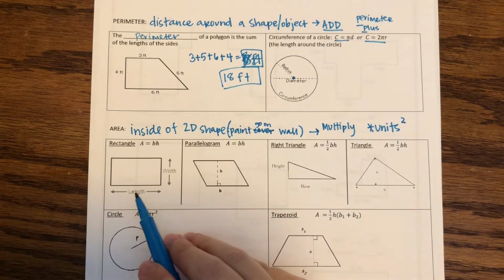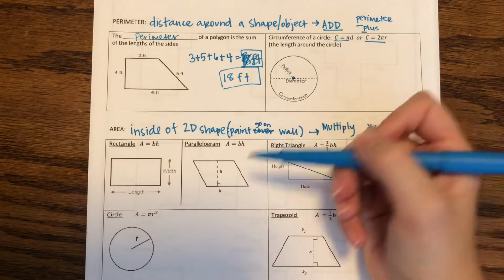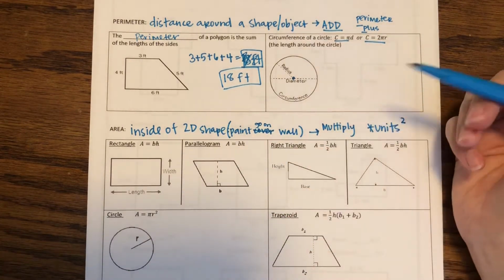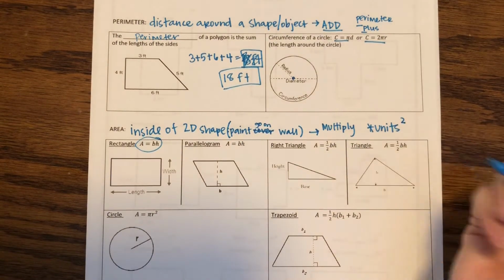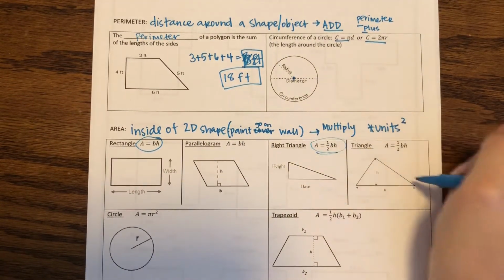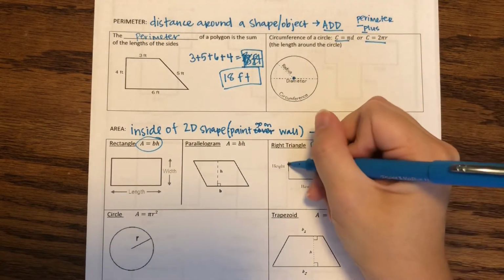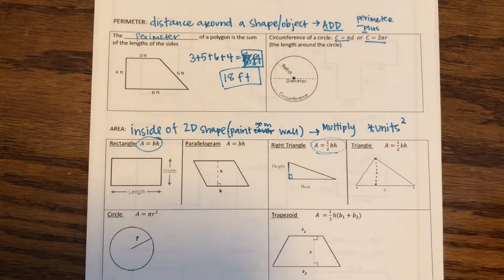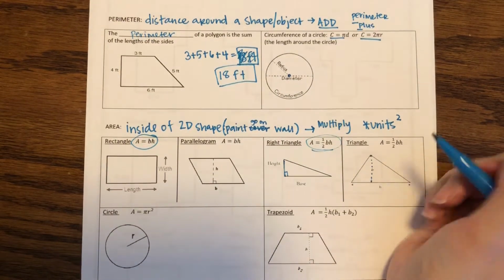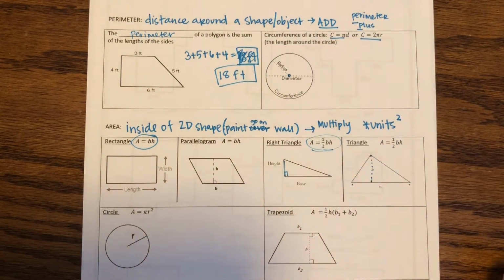So for a rectangle, we have base times height. Parallelogram, we have base times height as well. A triangle is 1/2 the base times the height, okay? Sometimes the height is right here if it's a right triangle, or it'll be a dotted line down the triangle. It will be notated for you. A circle is pi r squared.